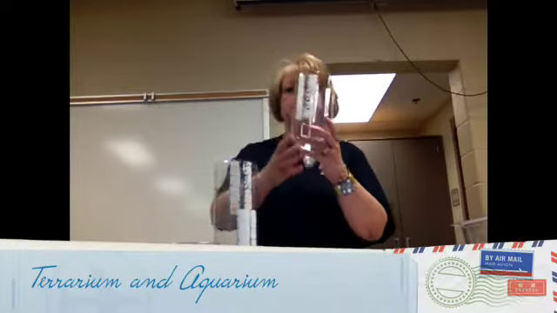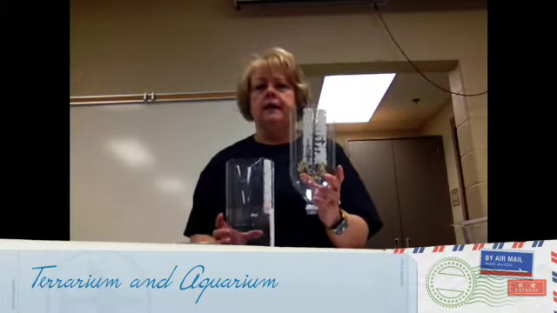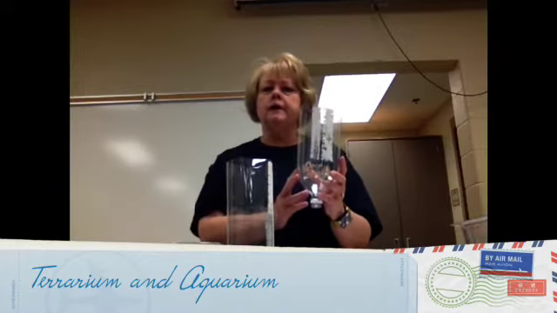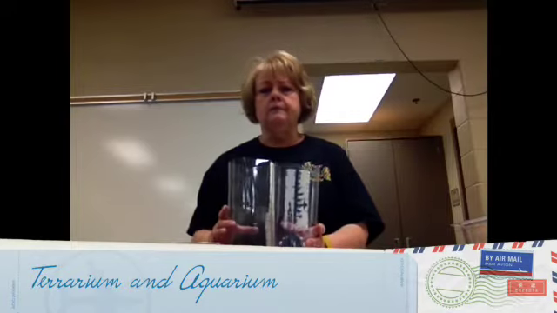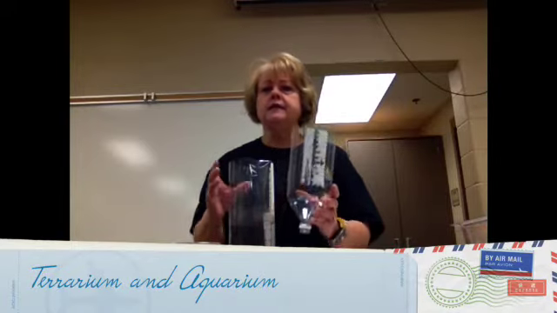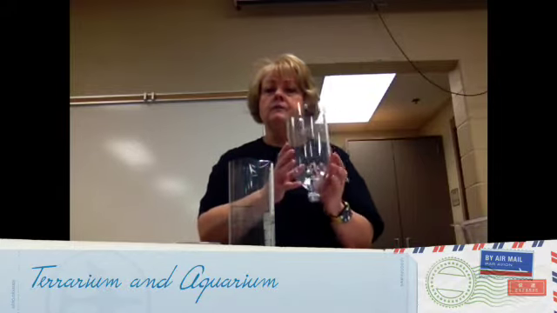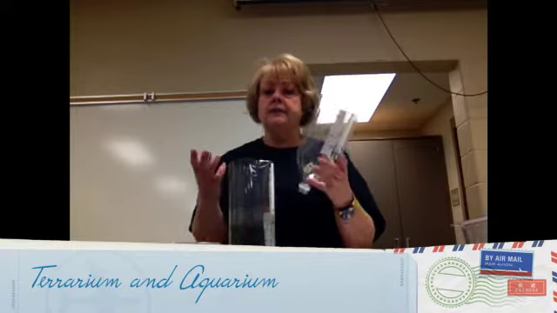Now, we're going to use the top part of the bottles we cut the other day, and we're going to make a terrarium. The terrarium is the top part. We're going to make an aquarium in the bottom part. So before we add the animals, we need to get our land growing so that we can put our animals in there. Right now, they would have nothing to eat.